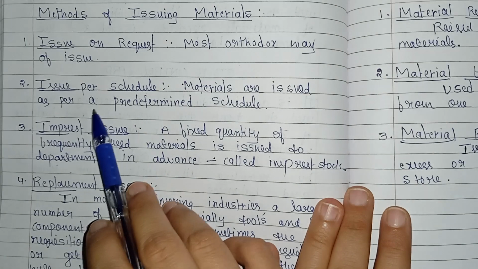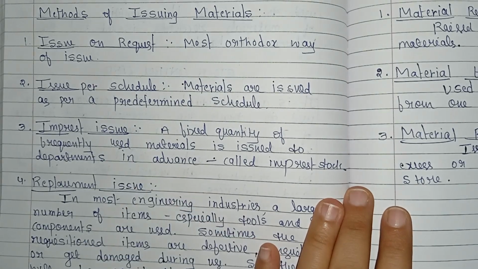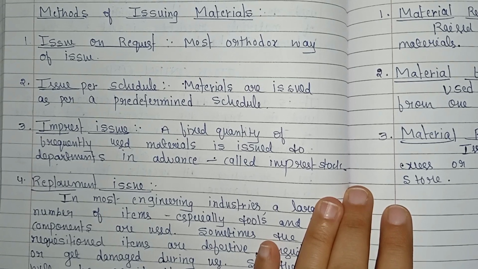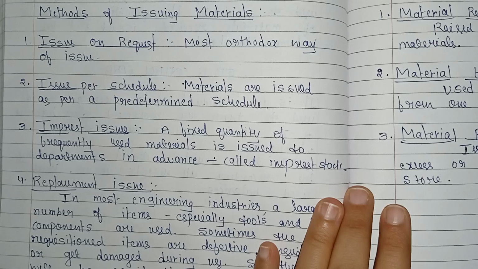The second one is issue per schedule. It means materials are issued as per a predetermined schedule. Here the schedule is created by whom? It is created by the planning department or production department.